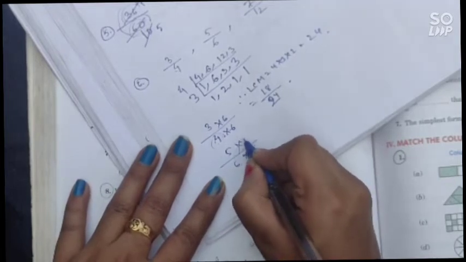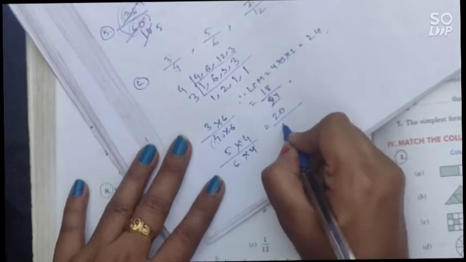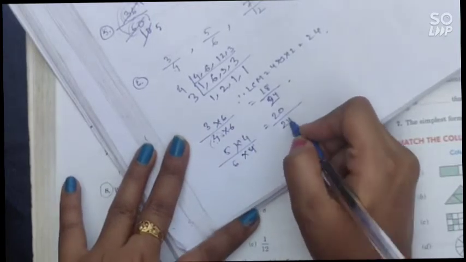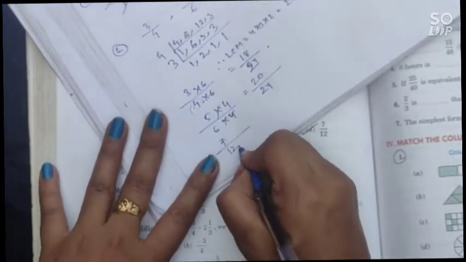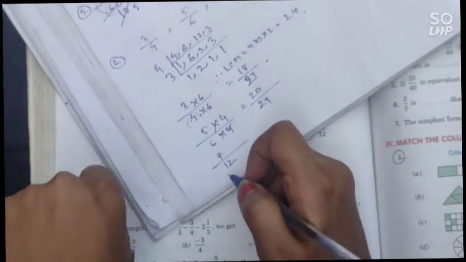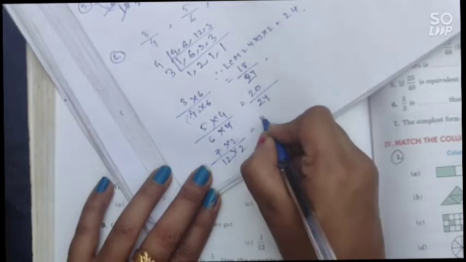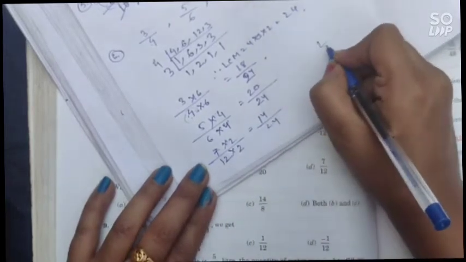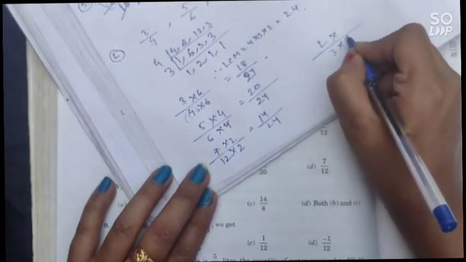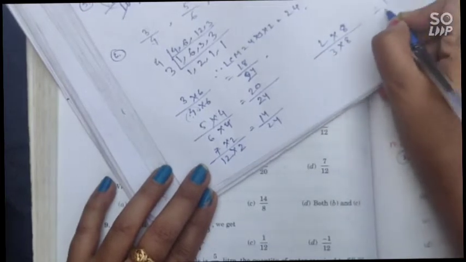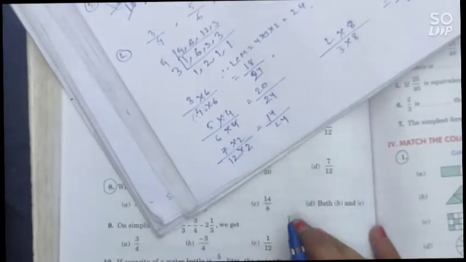Sorry, multiplied by 4. 5 4s are 20 by 24. Next 7 by 12. You have to multiply this by 2 to make it 24. 14 by 24. Next 2 by 3, you have to multiply by 8 to make it 24. 16 by 24. So can you tell me what is the smallest?